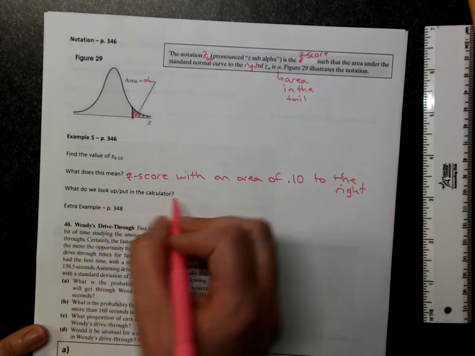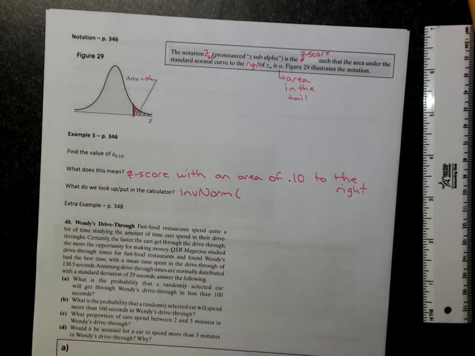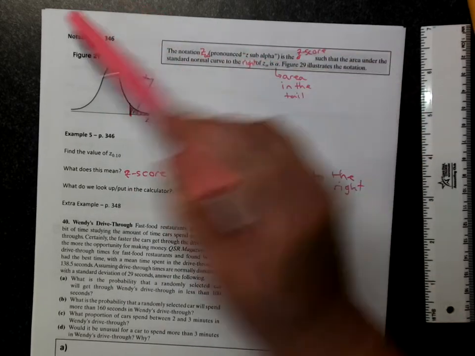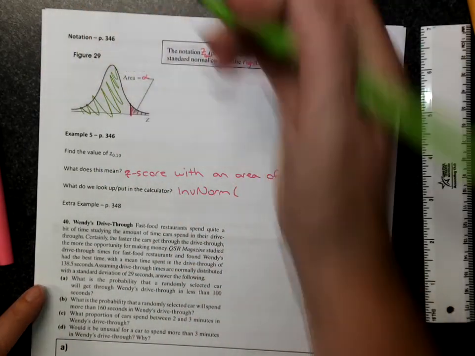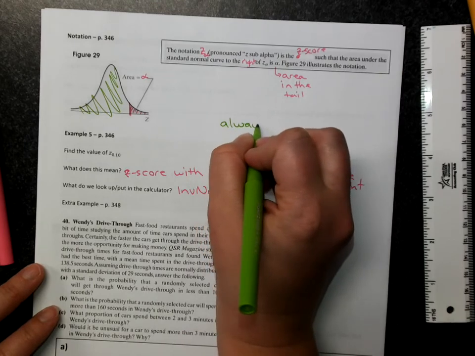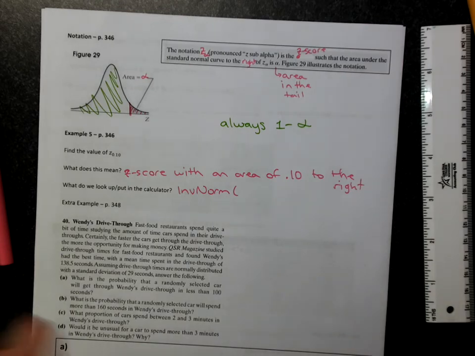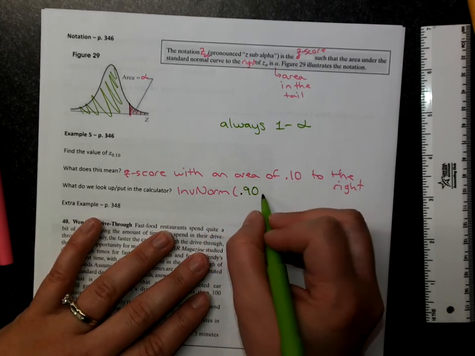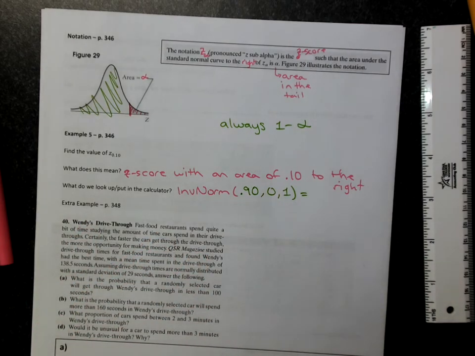So we always put in the calculator or look up the other side of it. Because alpha is always in the tail, and we're talking about the top tail to the right, we always have to put in the other value to the left. So always 1 minus alpha every time. Because alpha is always to the right, our calculator always goes to the left. So we have to put in 0.90 for this one, 1 minus 0.10, comma 0, comma 1. And that's going to give us the z-score that we need.